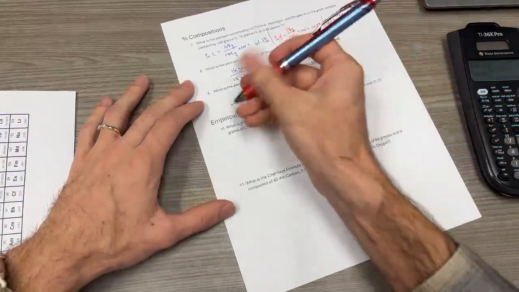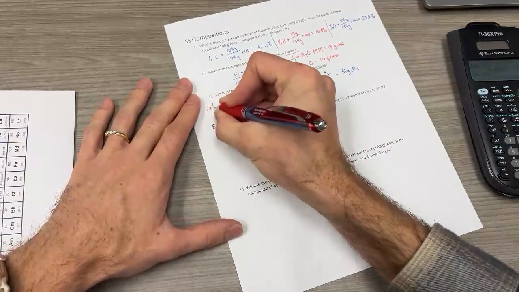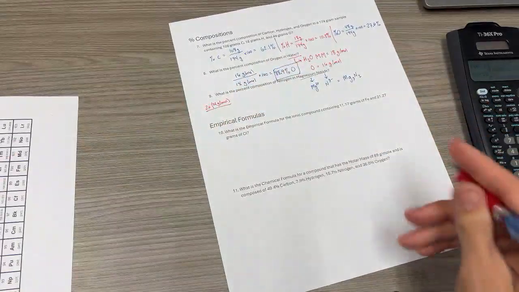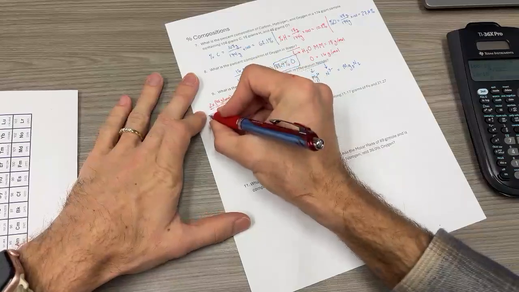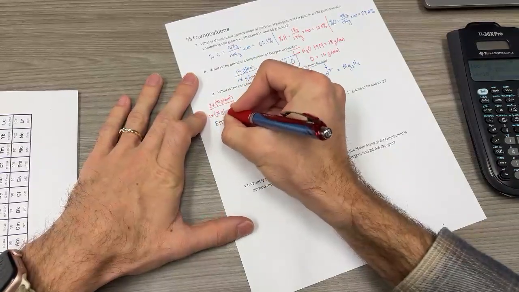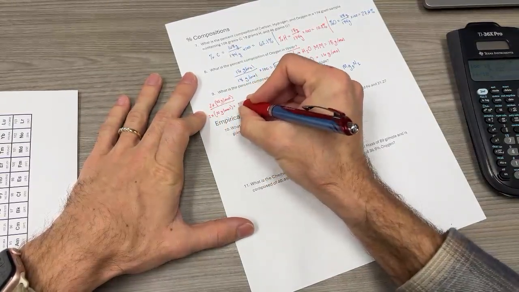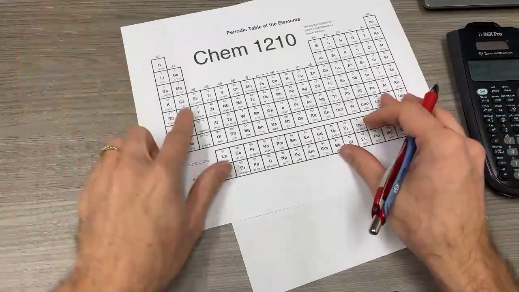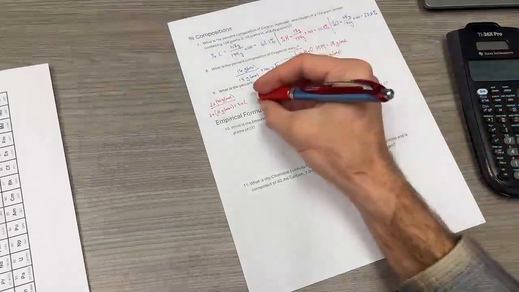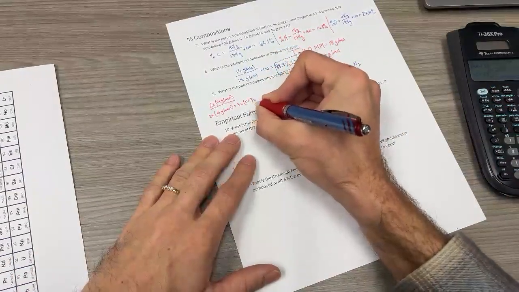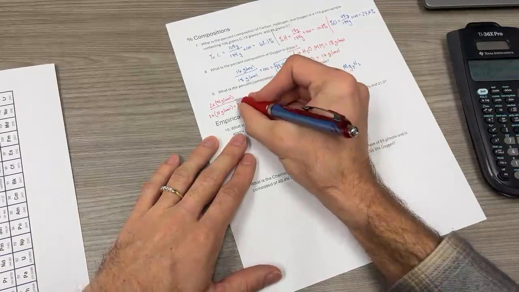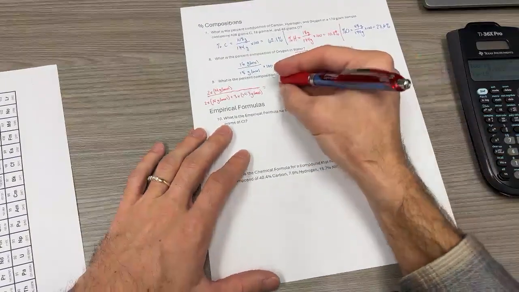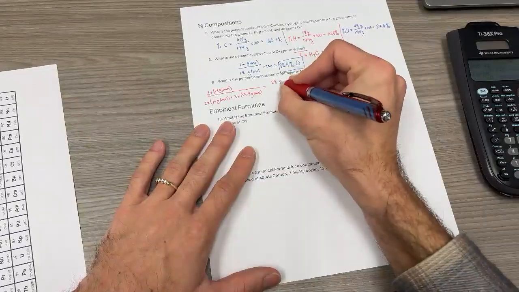So I can set this up as 2 times 14 grams per mole as my part divided by 2 times 14 grams per mole plus 3 times magnesium's molecular mass, 24.3 grams per mole. I'm not multiplying by 100 yet. I'm just finding these values.